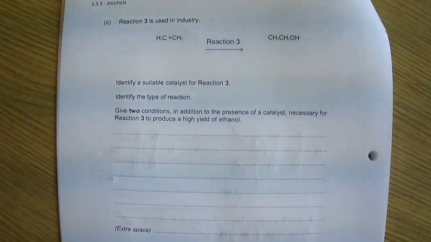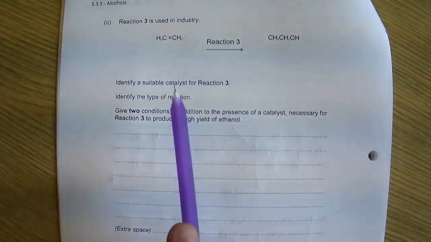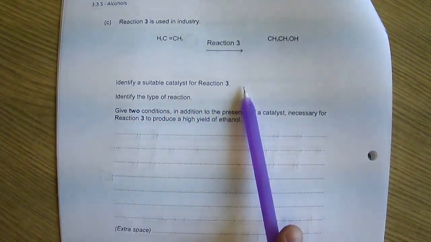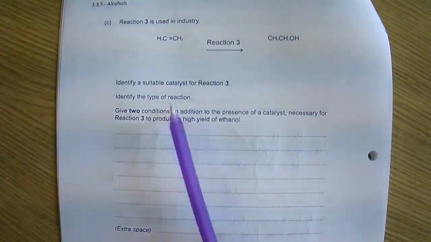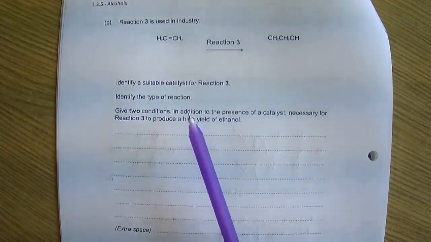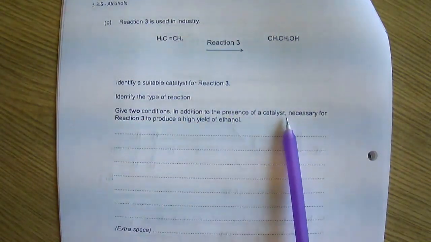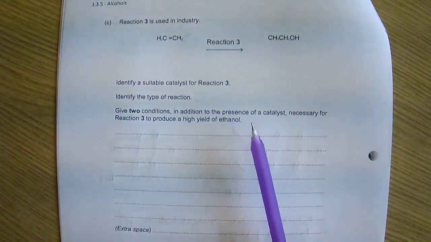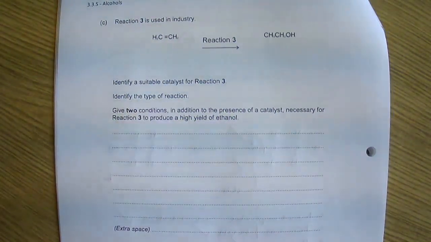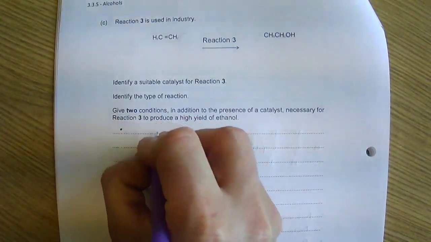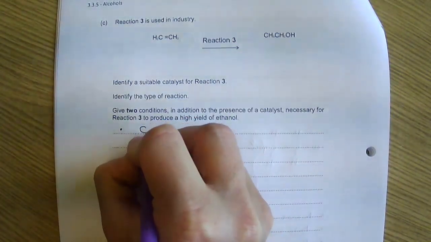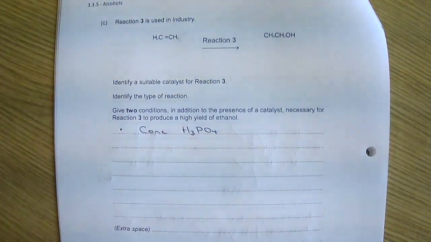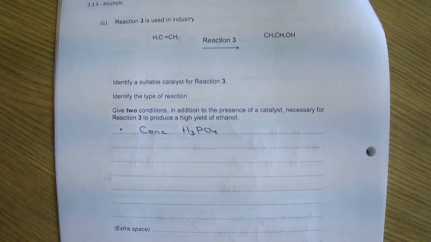Okay, and then the final bit of this question, and it says, for reaction 3, we're given the sequence here, so going from ethene to ethanol. It says, identify a suitable catalyst for reaction 3, identify the type of reaction, give 2 conditions in addition to the presence of a catalyst, necessary for reaction 3 to produce a high yield. Okay, so identify a suitable catalyst is going to be concentrated phosphoric acid catalyst. You do need to say concentrated for that. You can't just say phosphoric acid, okay?